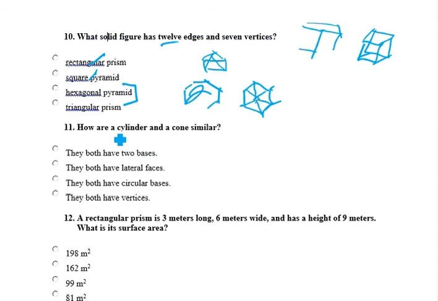A cylinder and a cone have what? How are a cylinder and a cone similar? So a cylinder's like a can of Coke.